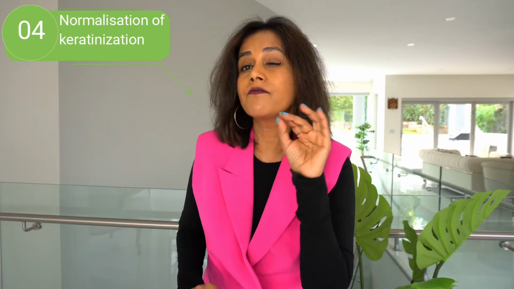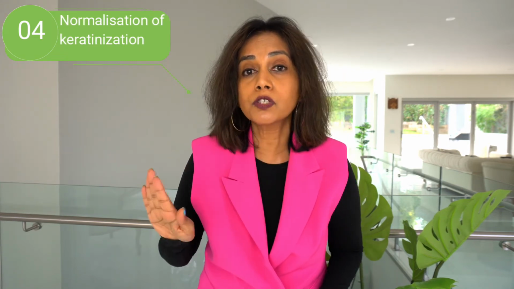Now, the fourth reason for enlarged pores is normalization of keratinization. What does that mean? Now, new cells get formed in the deeper layers of the skin, and they travel upwards and reach the visible layer of the skin, and then the old cells from the visible layer of the skin fall off and the new cells replace them. This should happen in a very smooth way. But sometimes some of these old cells, they're very stubborn. They refuse to fall off.